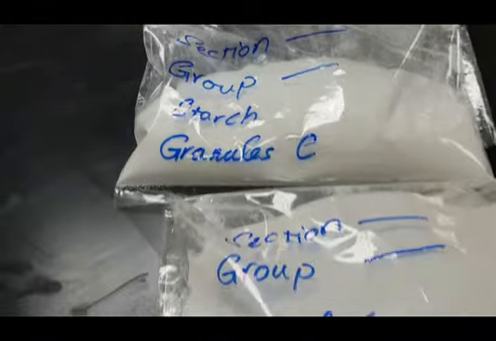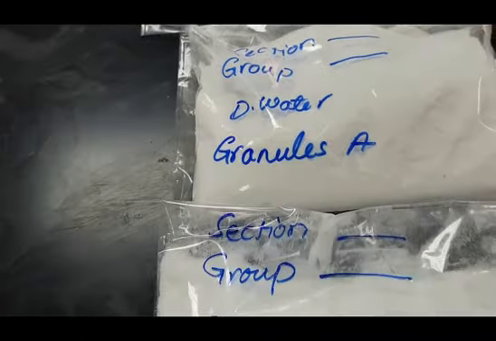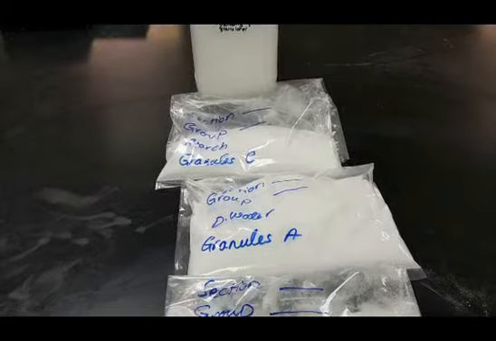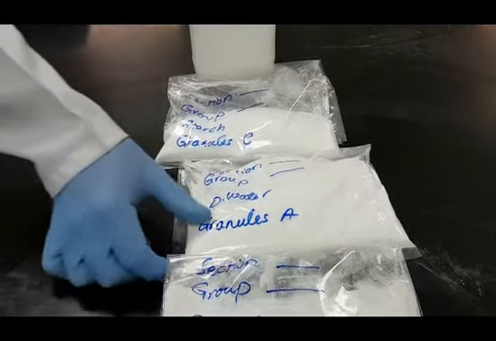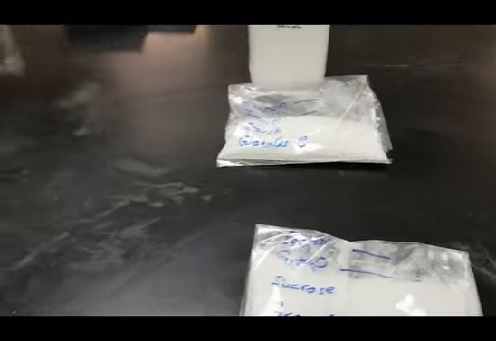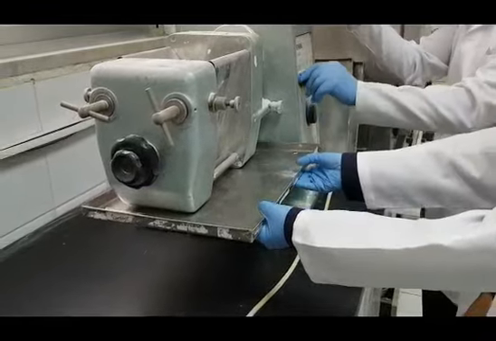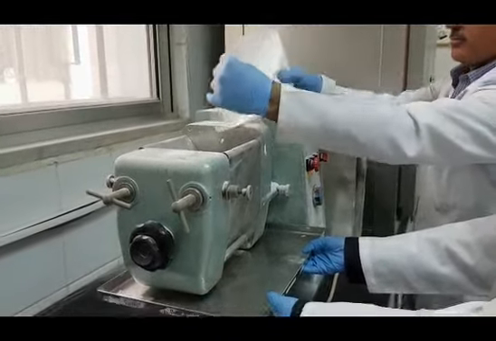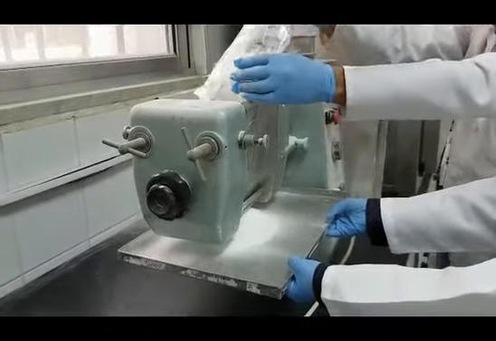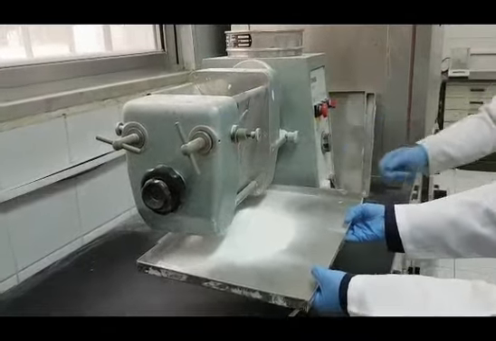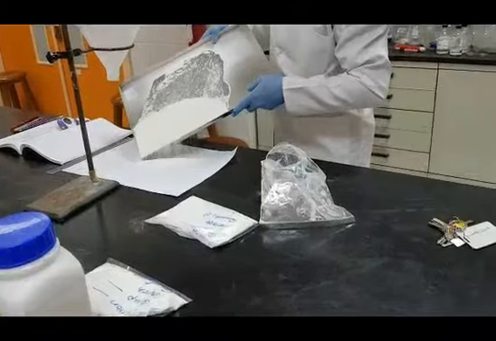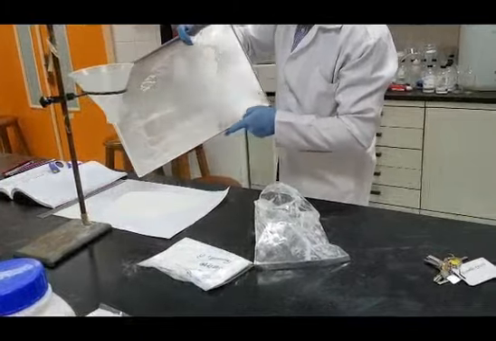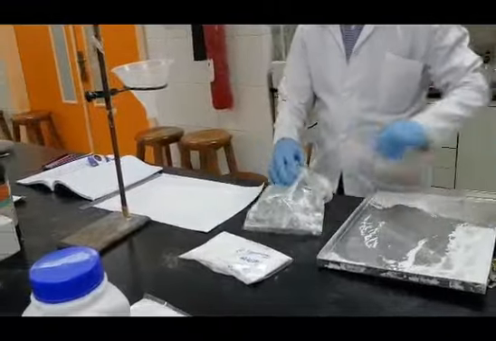The very first step is to regranulate all granules you prepared during the granulation experiment in cycle 1. Regranulate using the oscillating granulator. Once you do so, please return all granules to the same plastic bag.